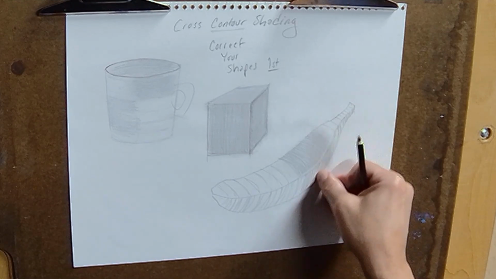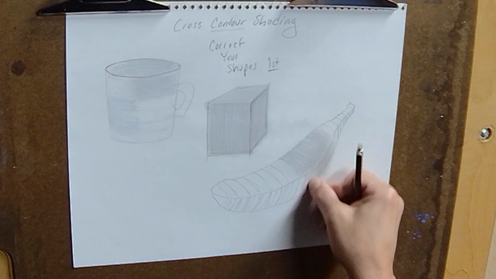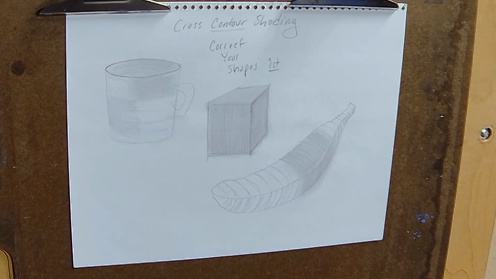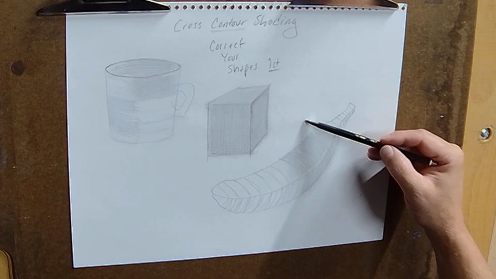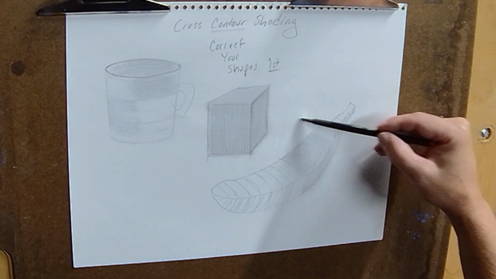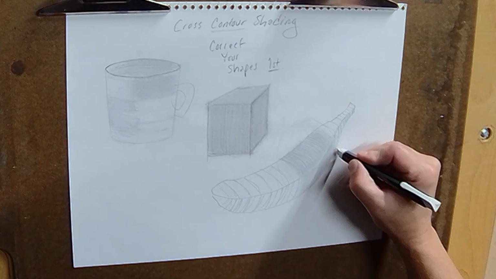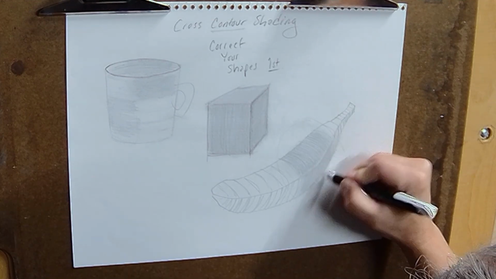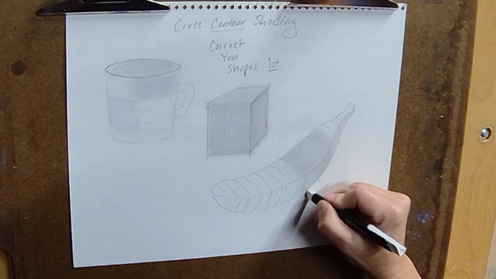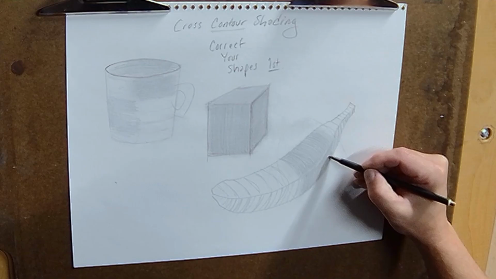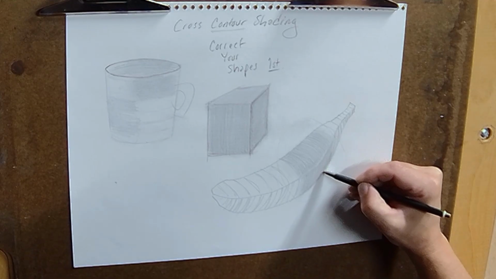But then we're also blending again with the contour. Alright, do you see how three-dimensional the cross contour shading lines are making the banana look? Let me clean up this edge really quick. This could even be a little darker as it curves under.